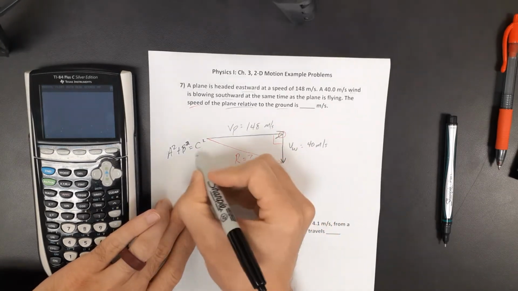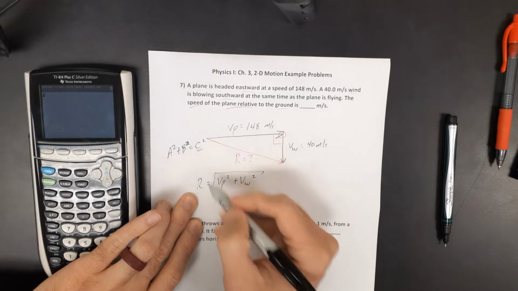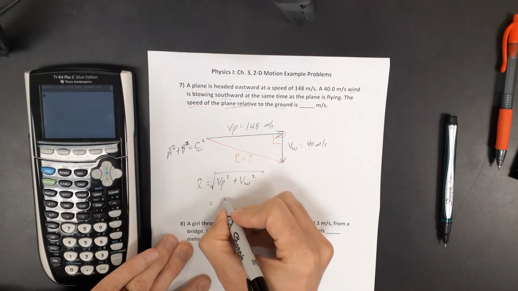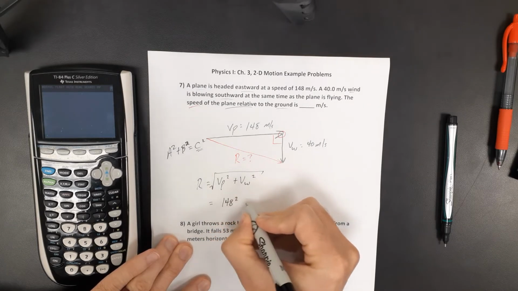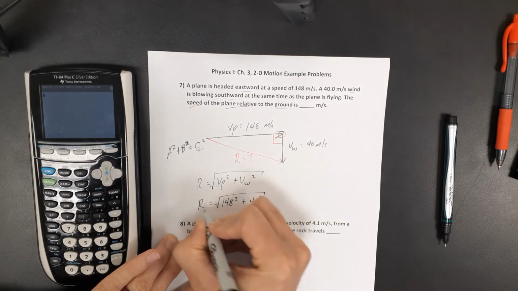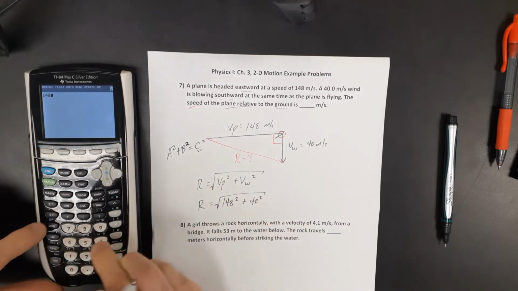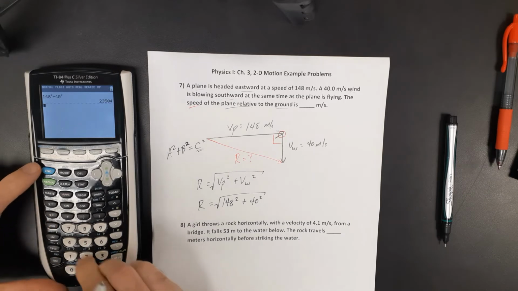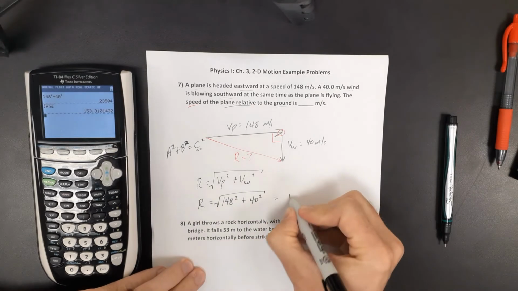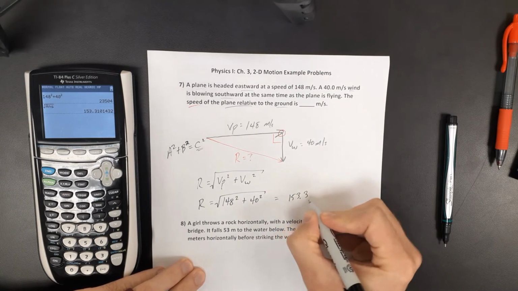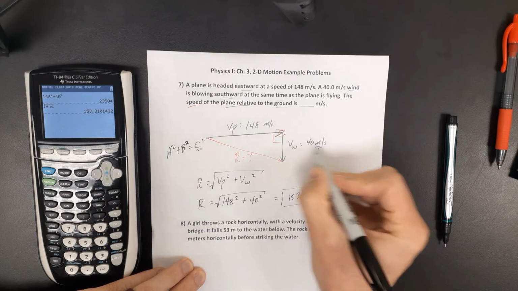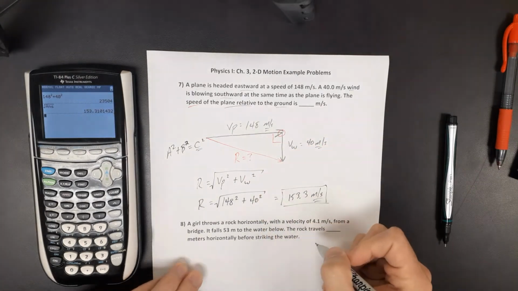Okay, R is in place of c. C is the hypotenuse. So if we take the speed of this plane, 148 squared, plus the speed of the wind, 40 squared, and then the square root of that, the answer is 153.3 meters per second. We never did any changes to the units. These are still going to be in meters per second.